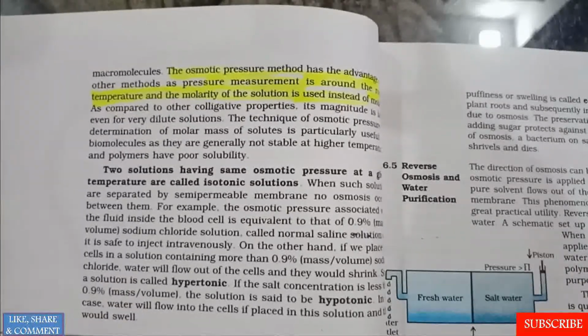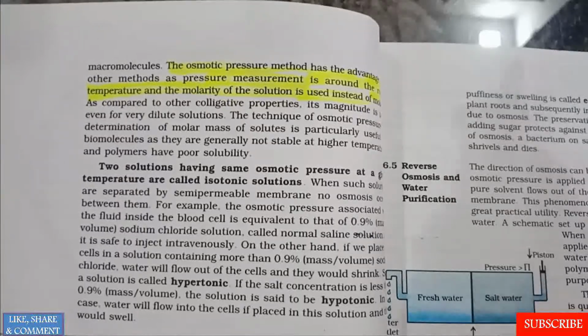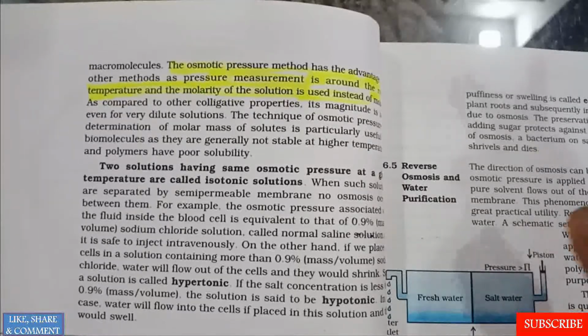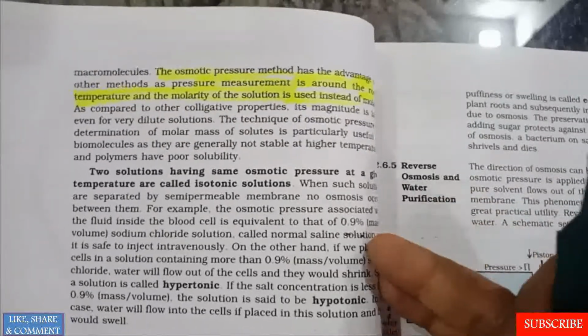Okay, so why is this temperature term here? Because in the case of relative lowering of vapor pressure or depression in freezing point or elevation of boiling point, you have to increase or decrease the temperature. It means it cannot happen at room temperature, but this process can happen at room temperature.